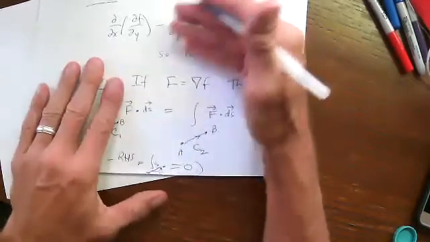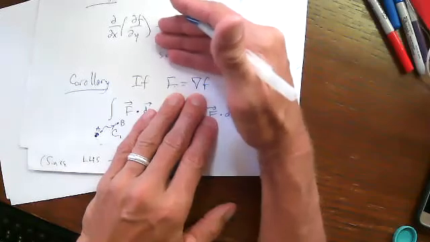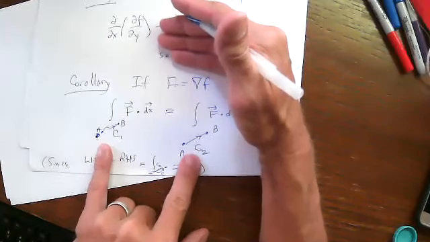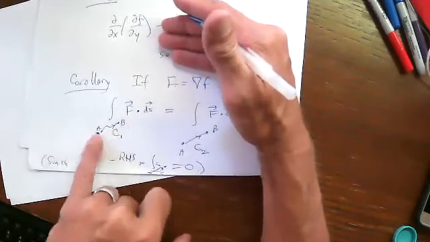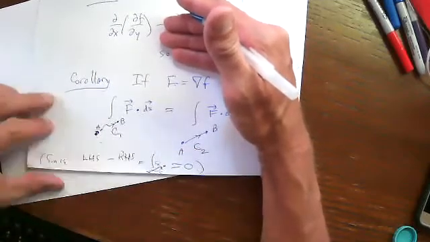Please don't overread this. This theorem comes with a condition. This only applies in the case where your force field is conservative. But in that case, the integral is what we call path independent. Not only does it not matter how you parameterize a given path, but it doesn't even matter what path you use.